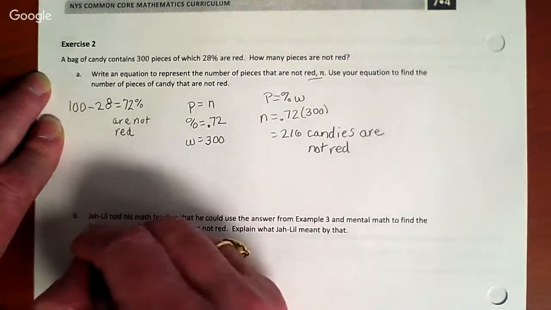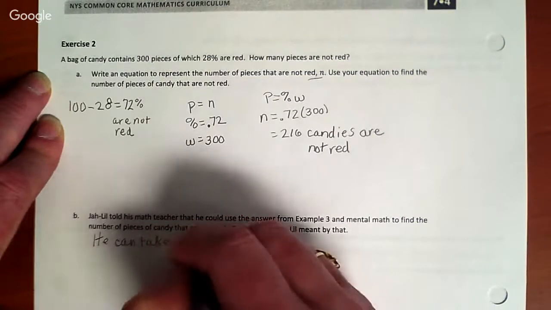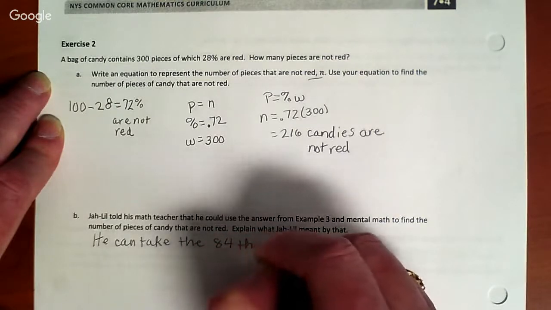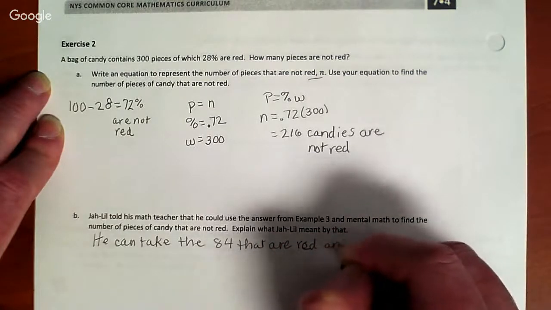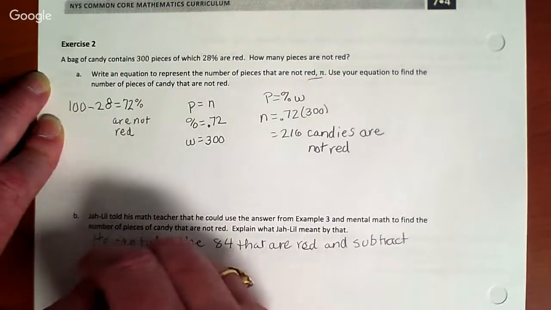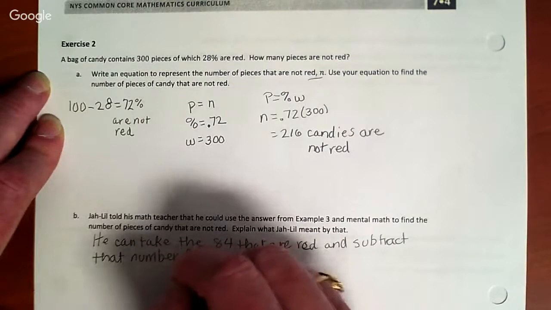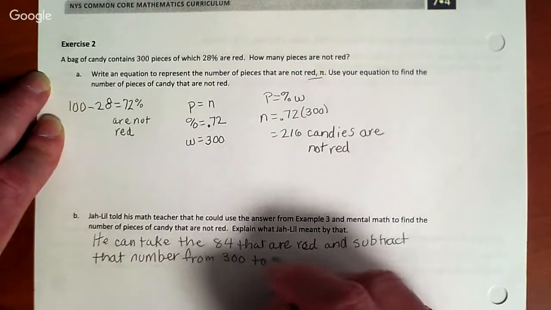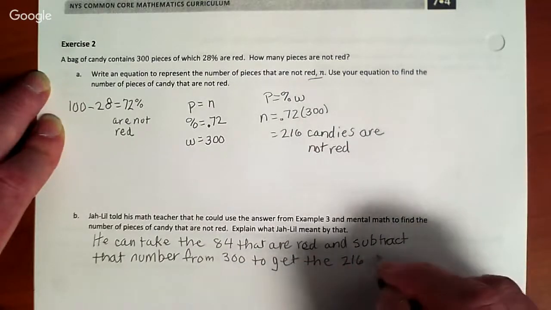Well, he could take the 84 that are red and subtract that number from 300 to get the 216 that are not red.